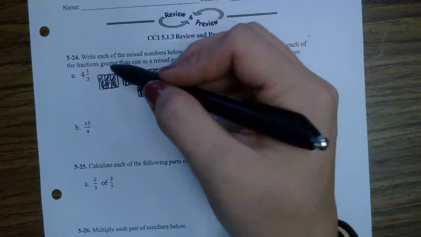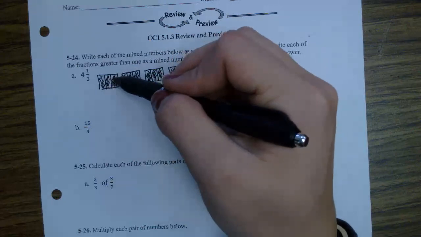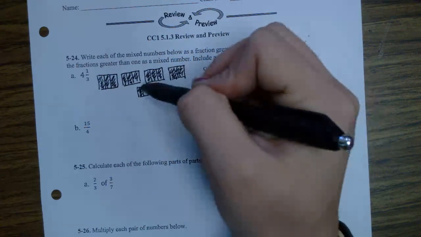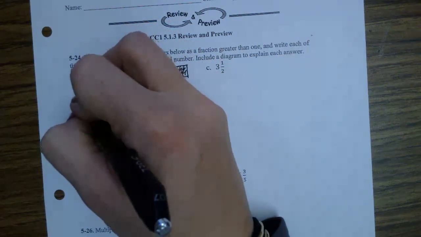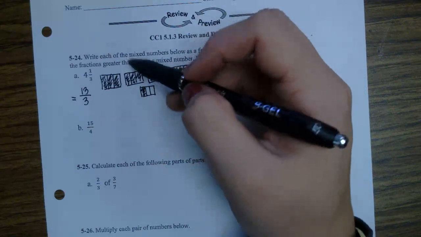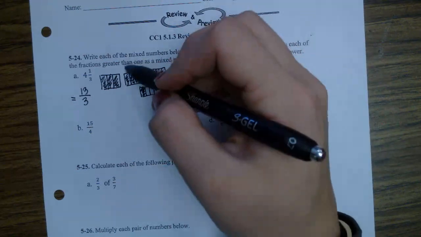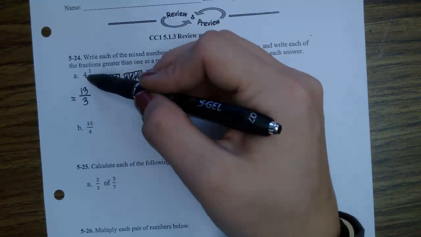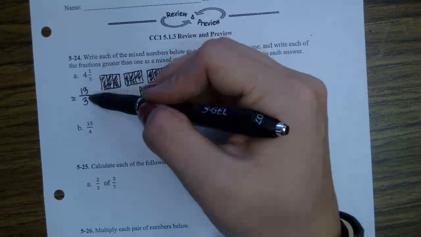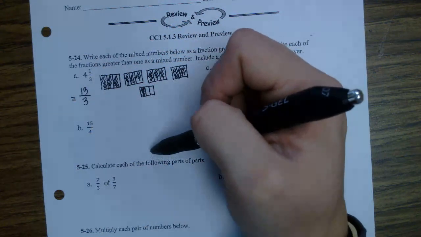If I look at all my shaded pieces, I have 1, 2, 3, 4, 5, 6, 7, 8, 9, 10, 11, 12, 13 thirds. Okay, we do have to include the diagram, but remember, I can check my answer. I can say 4 times 3 is 12, plus 1 is 13. Keep my denominator. That's how I know I'm right.